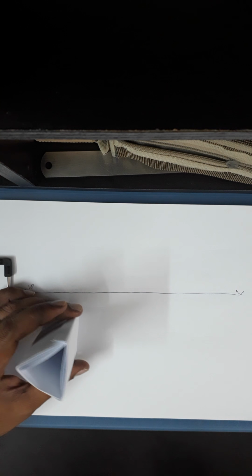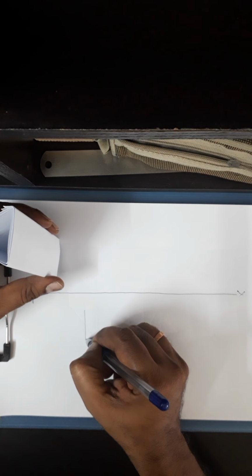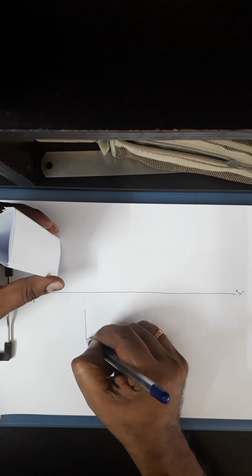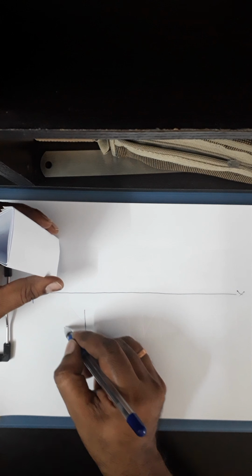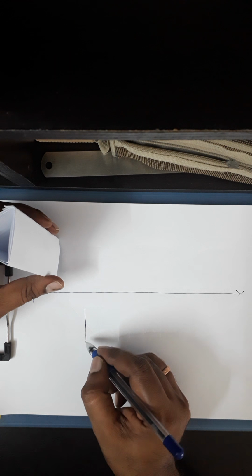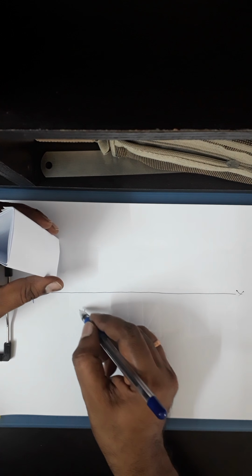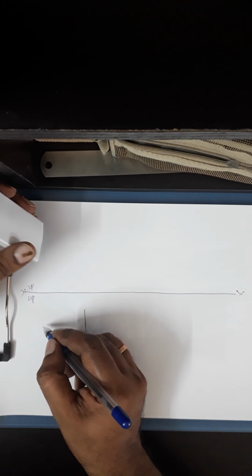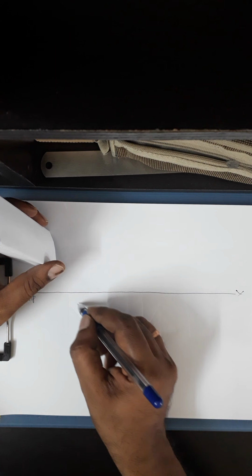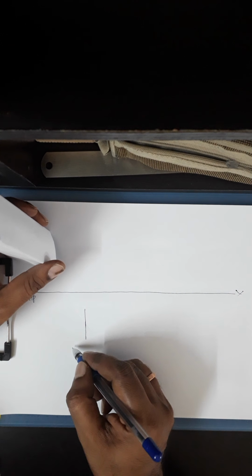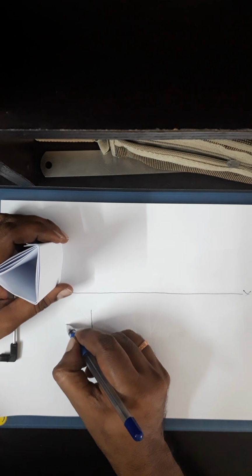Okay. So whenever you have any problem saying that any prism is resting on one of its base edges on HP, go for drawing that base edge perpendicular to the XY line. Then you construct that polygon. Whether it's a triangular prism, construct a triangle. If it is a square prism, construct a square. If it is a rectangular prism, construct a rectangle. If it is a pentagon, construct a pentagon. If it is a hexagon, construct a hexagon. So now it's a triangle. I'll go for taking a triangular prism. Okay. So I'll go for drawing that triangular prism.